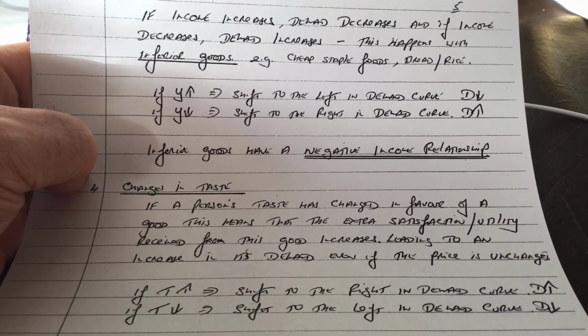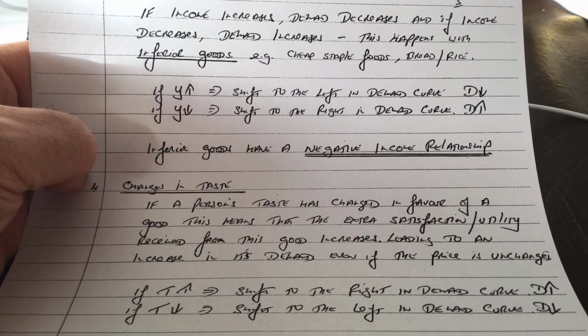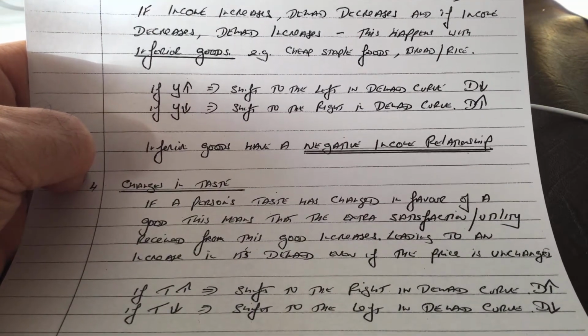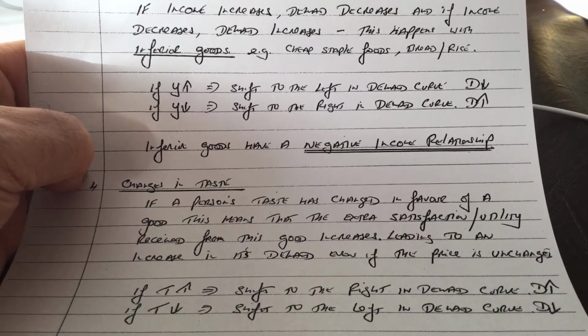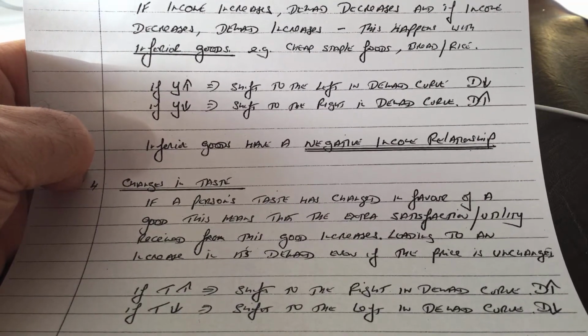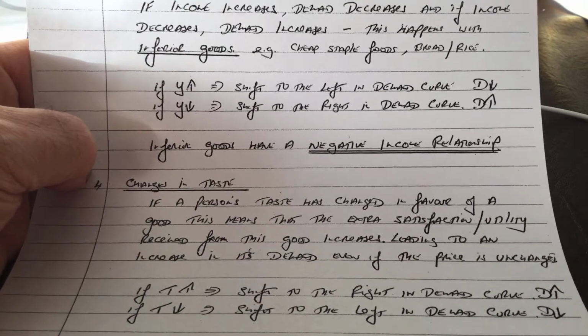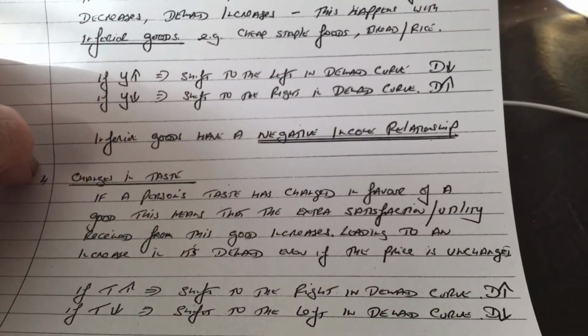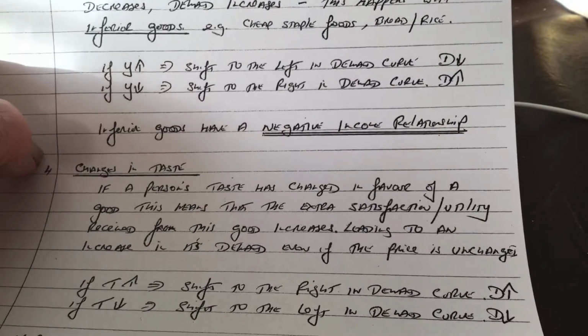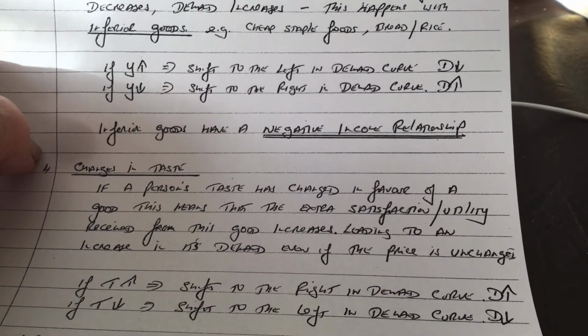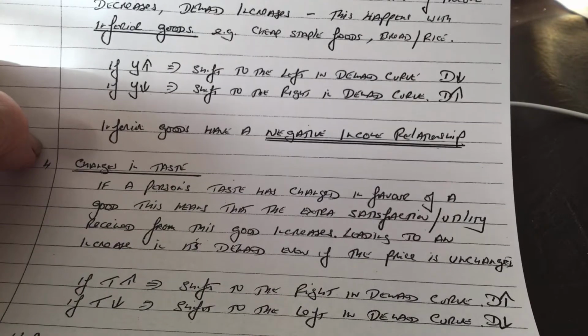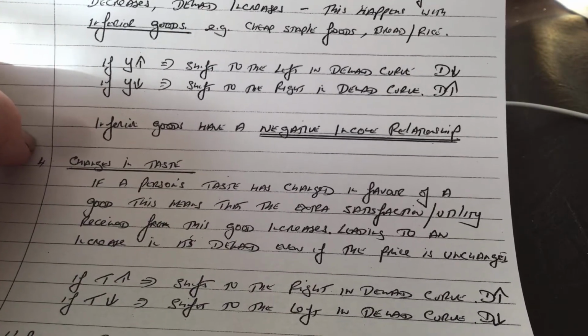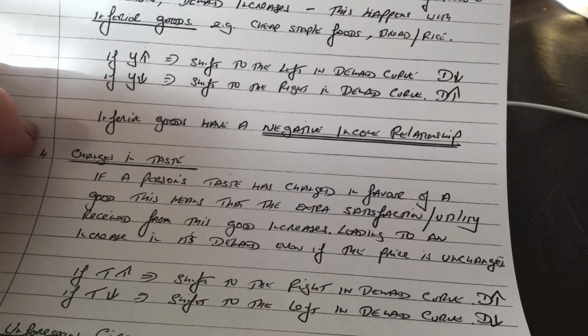and if income decreases, demand increases, this happens with goods that are called inferior goods, cheap staple goods, such as foods such as bread and rice. If the income goes up, there's a shift to the left, demand goes down. If income goes down, there's a shift to the right, demand goes up. Inferior goods have a negative income relationship.